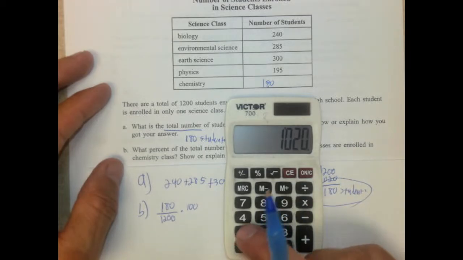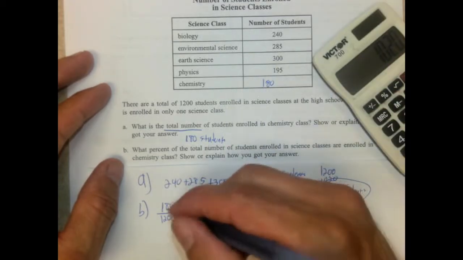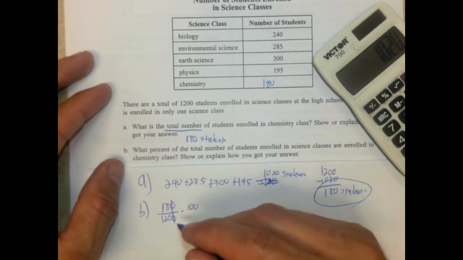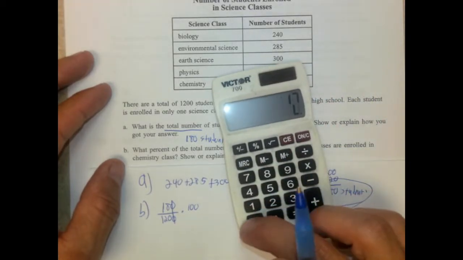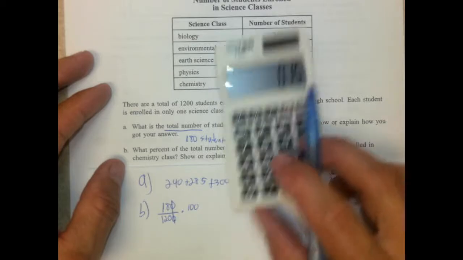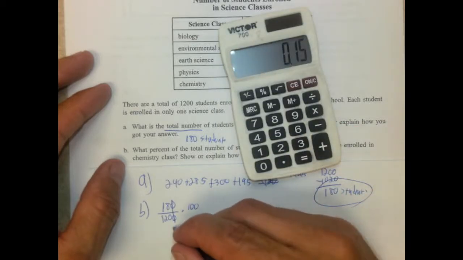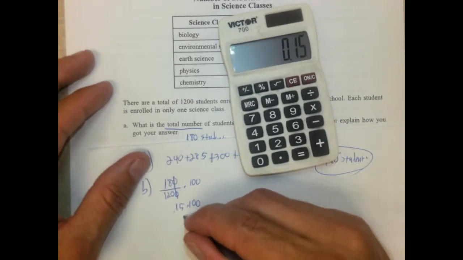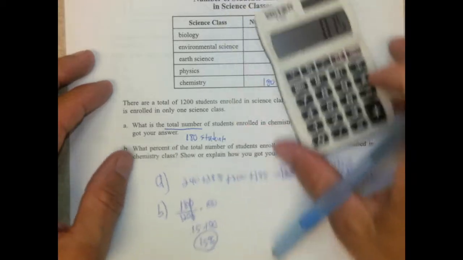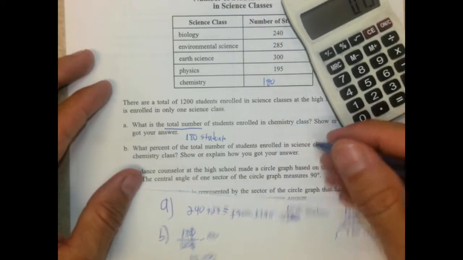Actually we can simplify this, so let's cancel to 18 over 120. Multiply that by 100, and that equals 15%. Okay, so it's 15%.